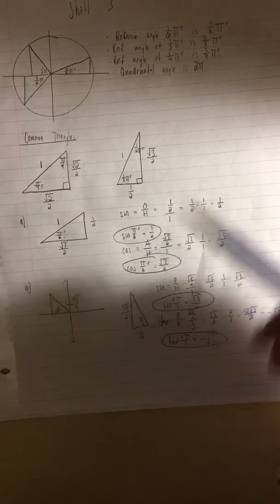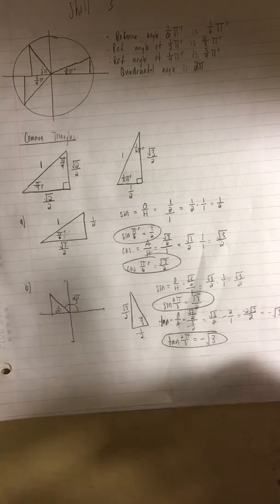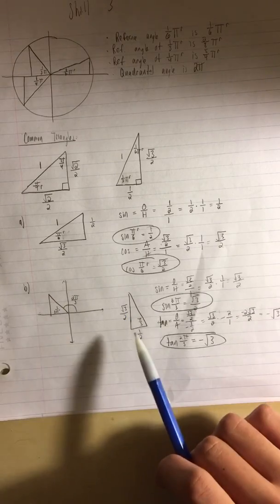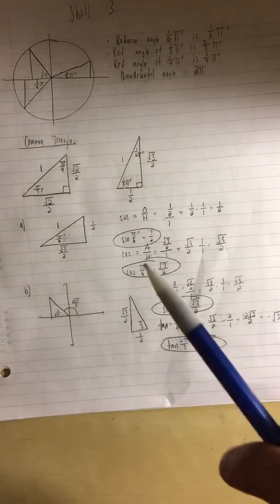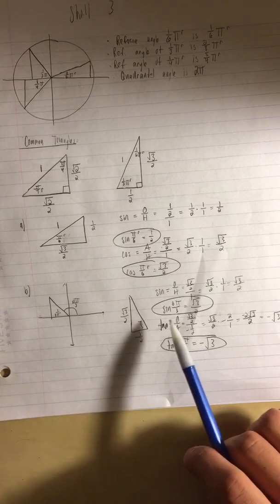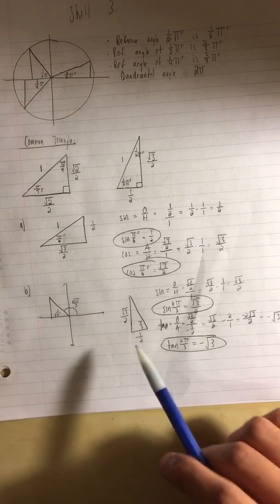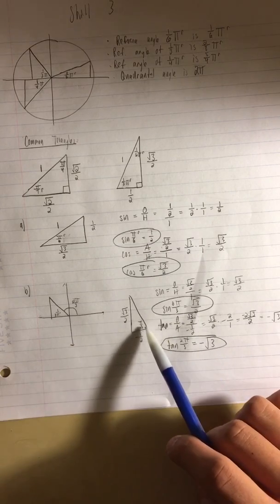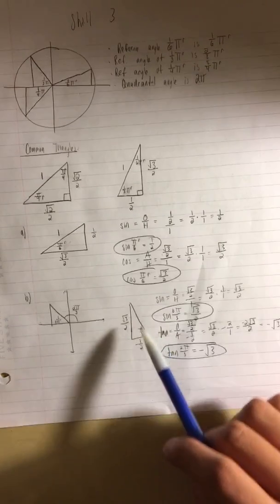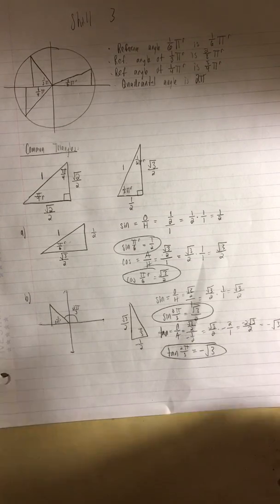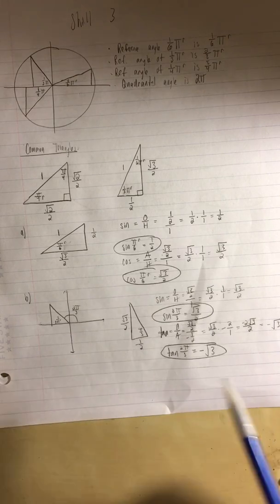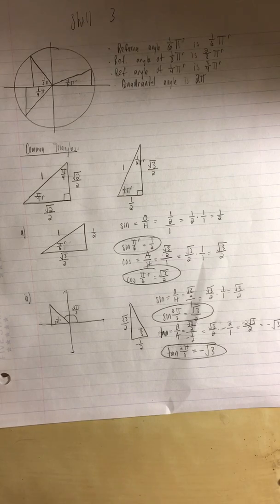And so I redrew the angle in the correct scenario. So since it's behind the y-axis, it's negative 1/2. It's still above the x-axis, so it's root 3 over 2. So then it was asking for sine. So then I took the opposite side length and put it over the hypotenuse, and that's 1. So anything over 1 is going to be itself, so you still have root 3 over 2 as your sine for 2 pi over 3, and tangent is going to be opposite over adjacent.